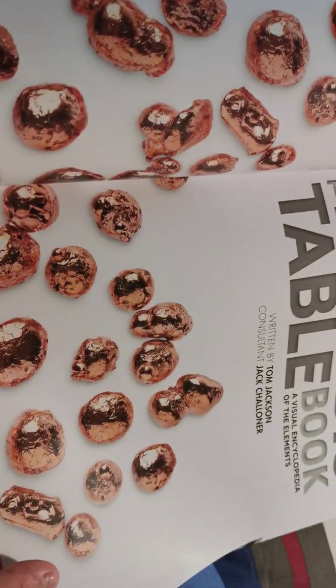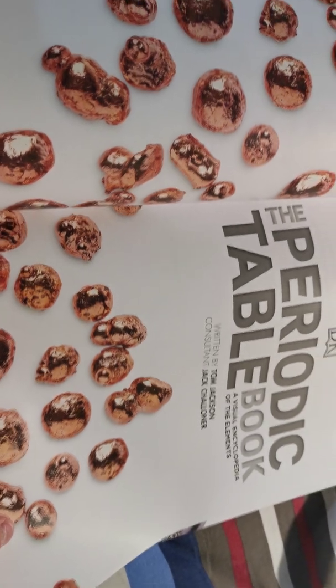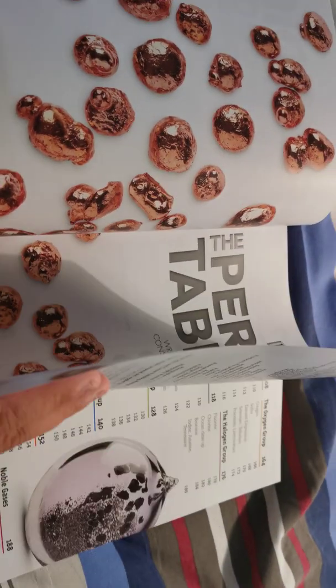It is written by Tom Jackson, and his consultant was Jack Challoner. Periodic table. Now you can see the contents.